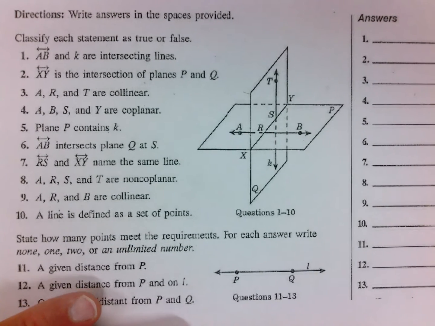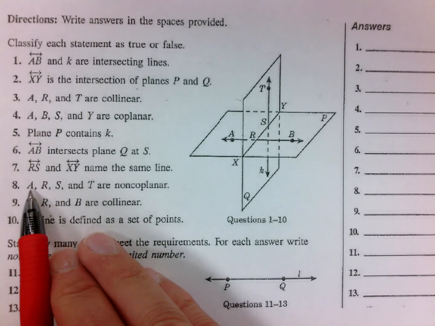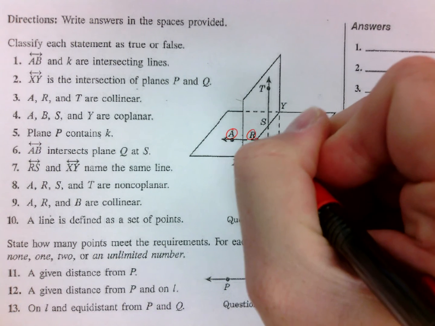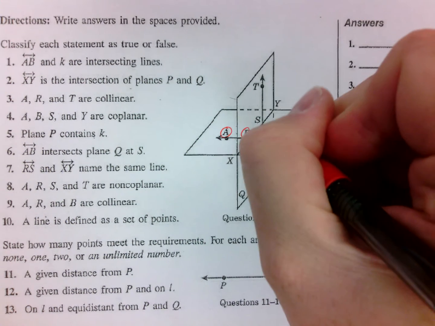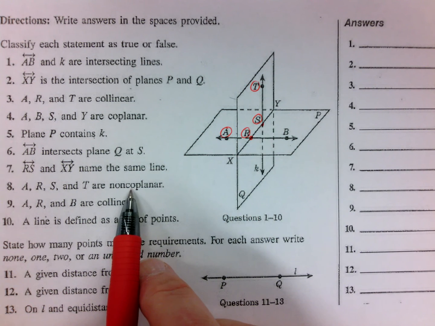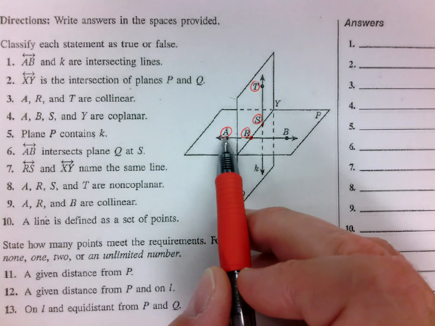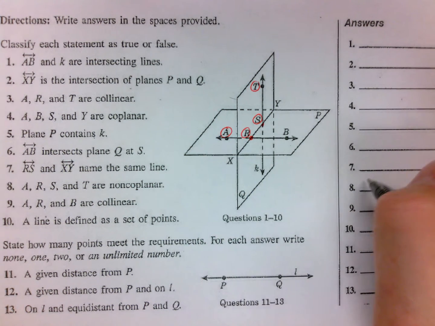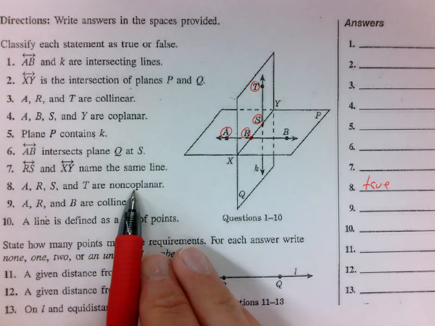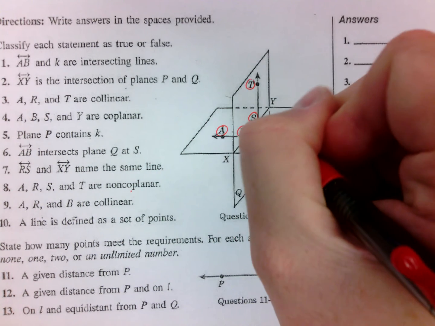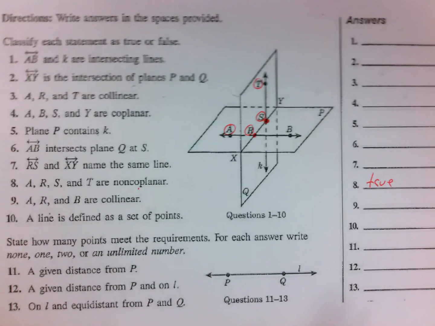Number 8. Point A, that's just one letter. So A, R would be that point. I'll fill that in. S would be that point right there. And T right there are non-coplanar, meaning there's not a plane through those 4 points. That would be true. Those points do not lie on the same plane. A, R, S would be that point, and T is already there.